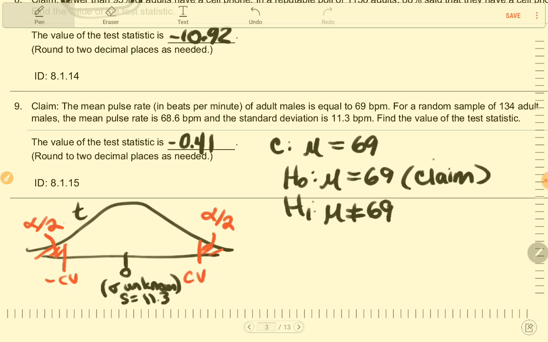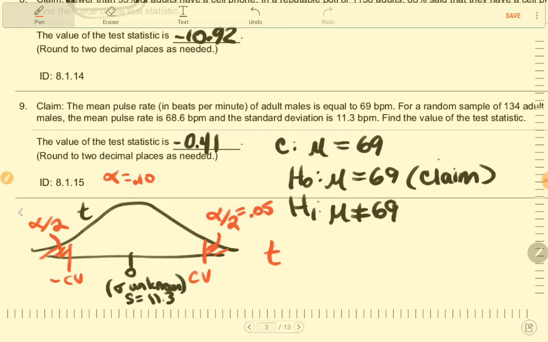So I would look in the t-distribution table. Let me look it up. Okay, so to look up my t-score in the t-table, I'm going to look up an area. Well, first we need to know alpha. So let's say we're told to use alpha equals 0.10. So that would be 90% confidence if it was a confidence interval test. It would mean that I have a total of 0.10 in both tails together, but 0.05 in each tail.